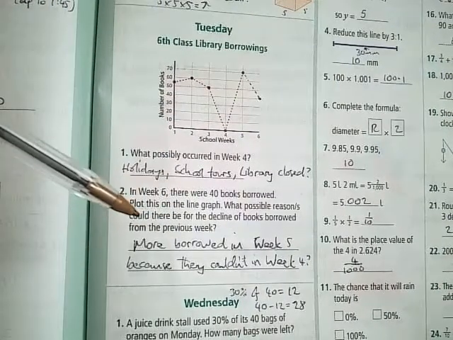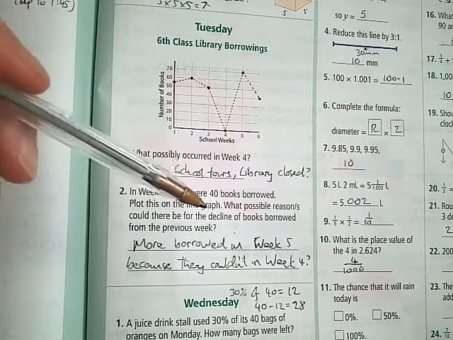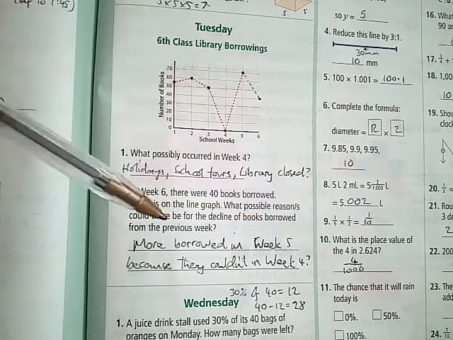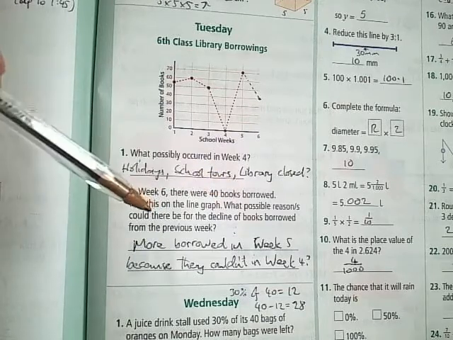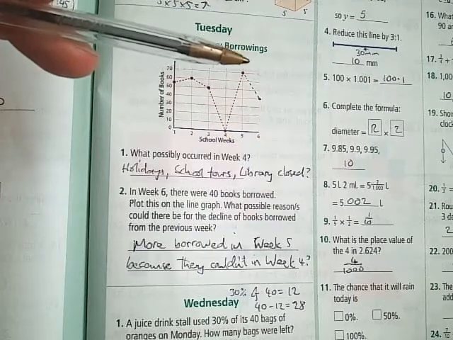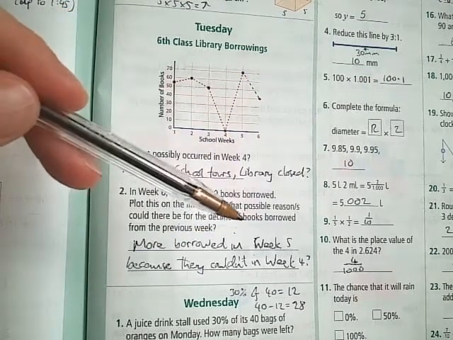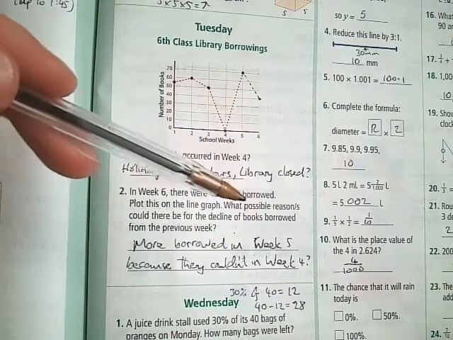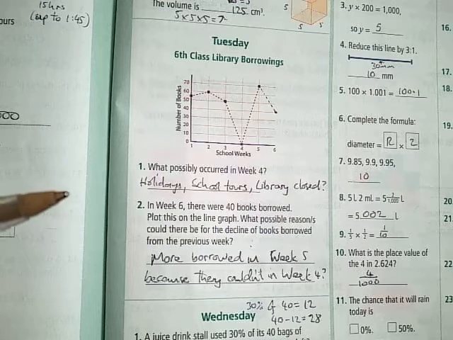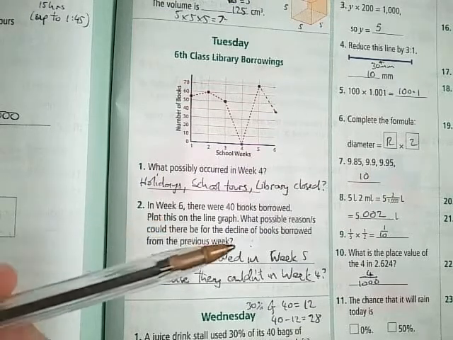Same thing here in question 2. In week 6, there were 40 books borrowed. Plot this line on the graph. So it goes from here, from 70 down to 40. What possible reason or reasons could there be for the decline in books borrowed from the previous week? So it's gone down to nothing, up, and then down again. You could say that there were more books borrowed in week 5 because they couldn't borrow in week 4. That's just what I wrote. It could be that there is some other reason. Maybe you can come up with something yourselves. The important thing is that you should be able to think of a reason that makes sense, that's logical.